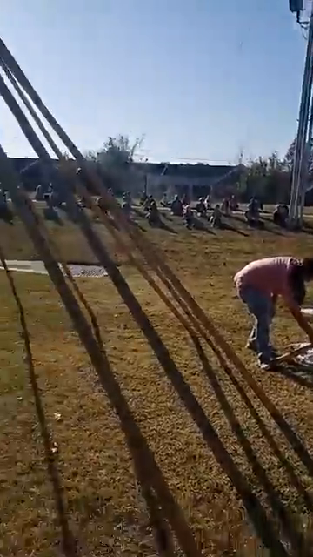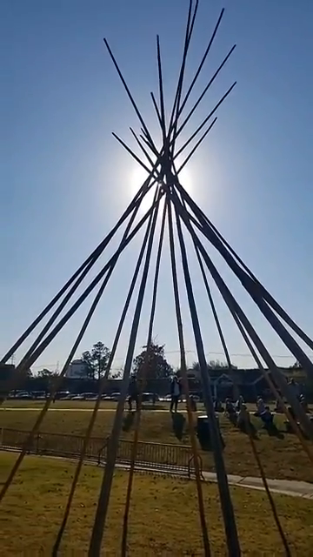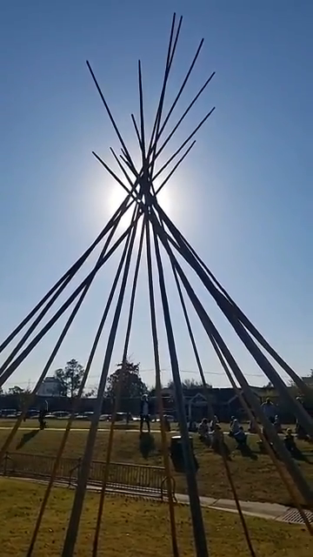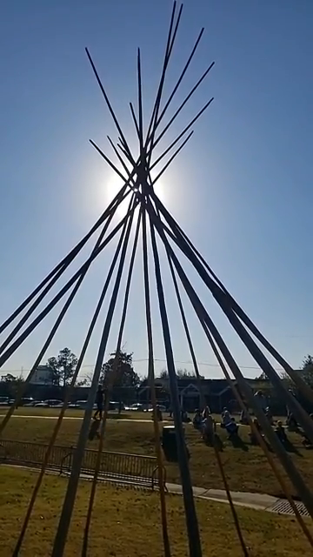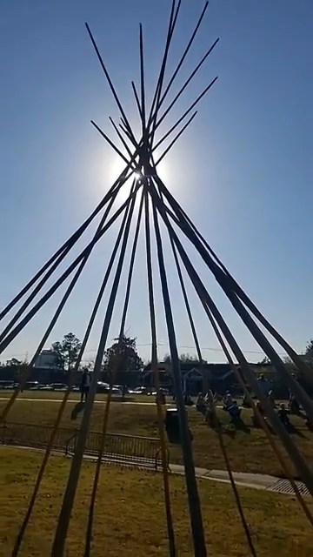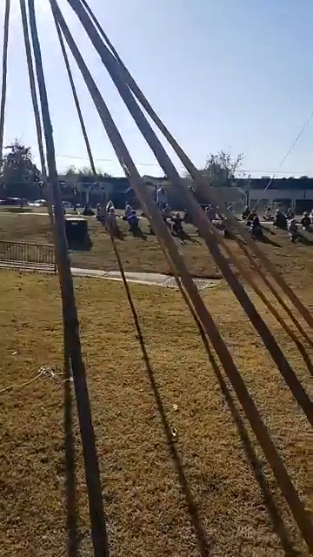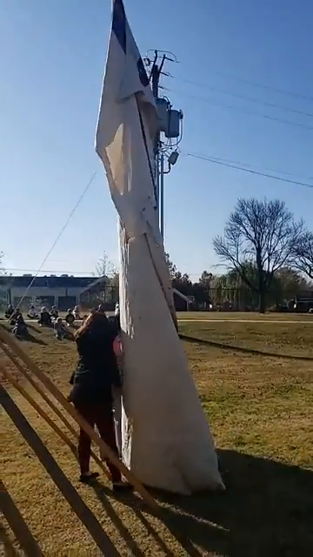The poles are set. Usually lodgepole pine, that's a type of pine tree. Lodgepole pine is the wood that's used. Once you have a sturdy base, you start adding the canvas.